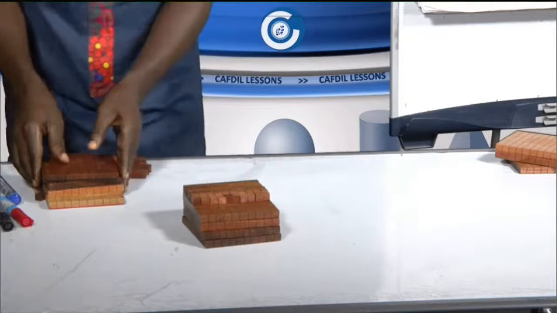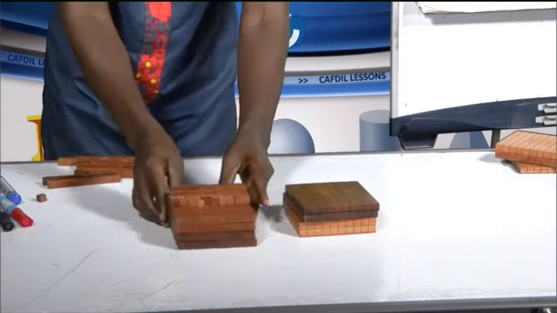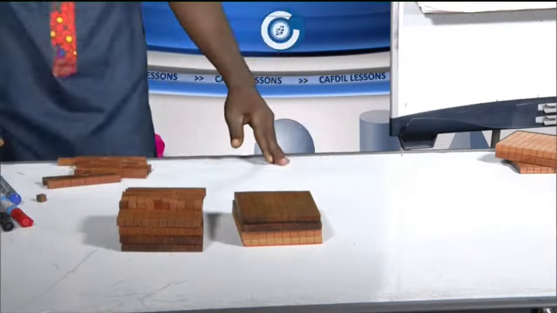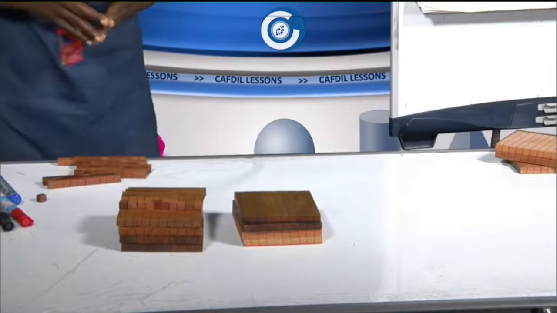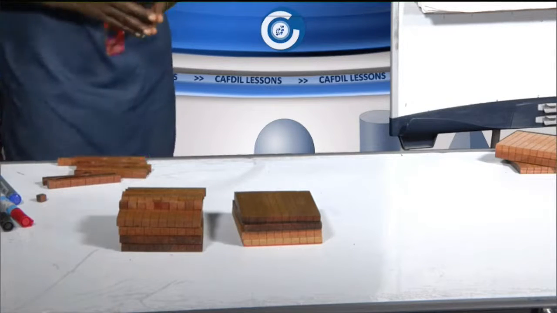460 is the same as 4 flats. How many longs do you think we should add so that we can get 460? 6 longs. Well done.